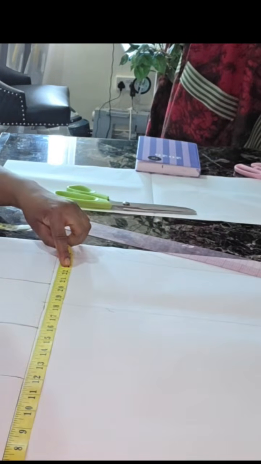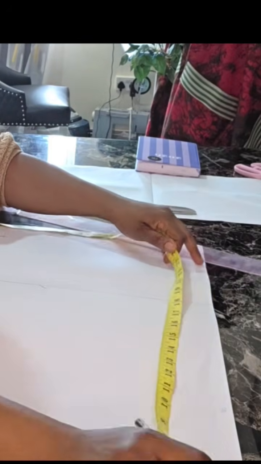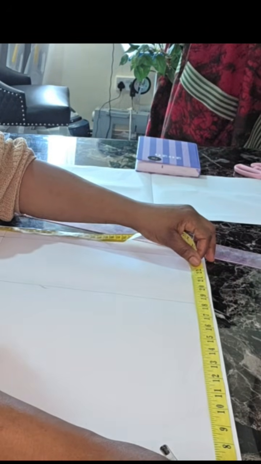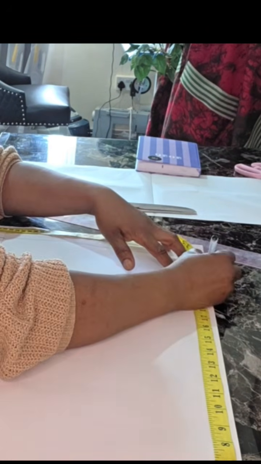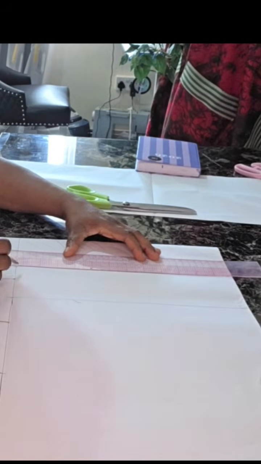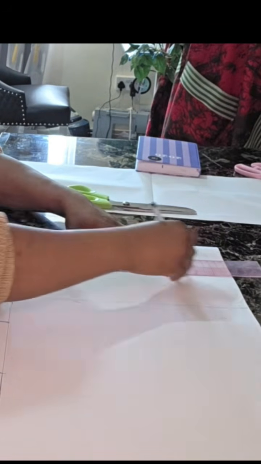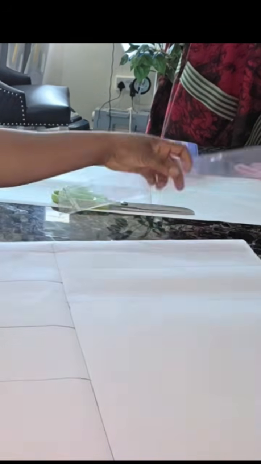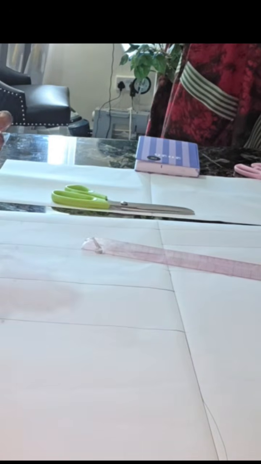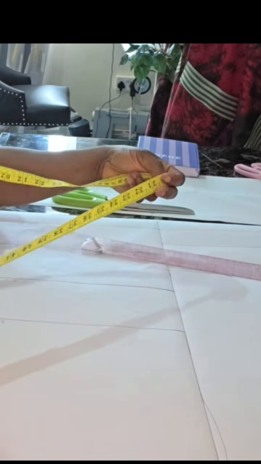We're going to get to that later in the video. The back blouse length is 2 inches shorter than the front, and that's what we're going to be making use of later on, like I said. So now let's dive in.